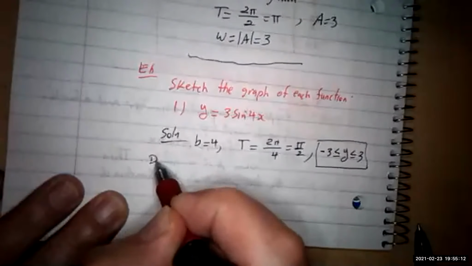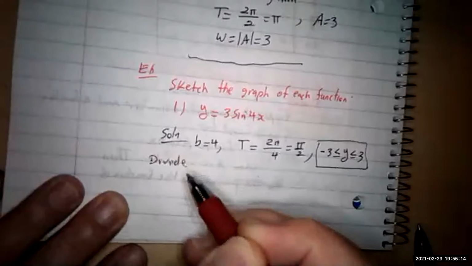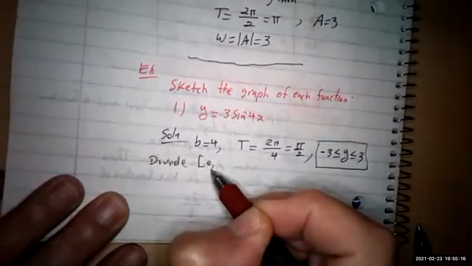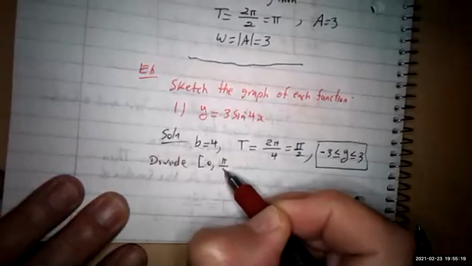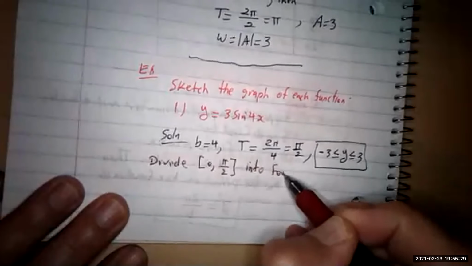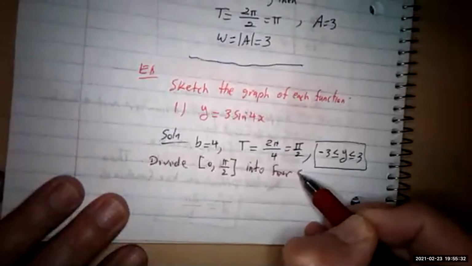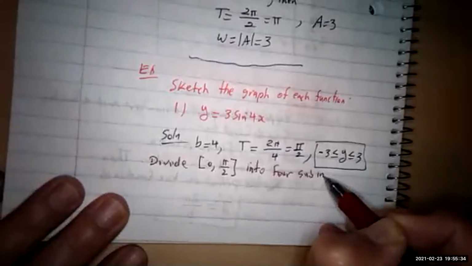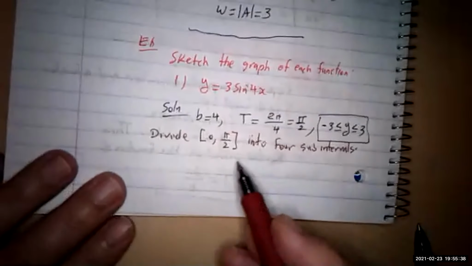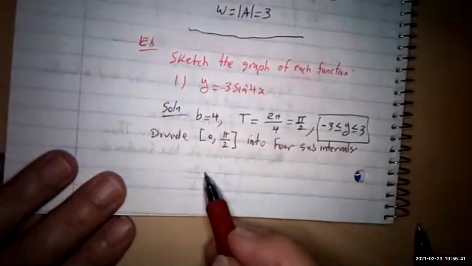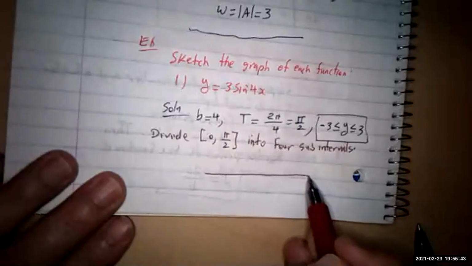Divide 0 to pi half into 4 subintervals. You see, this is the way you do it. I explain this one, then for the other one we do it right away.